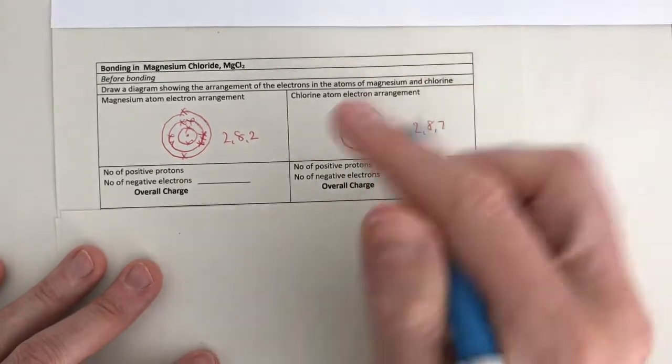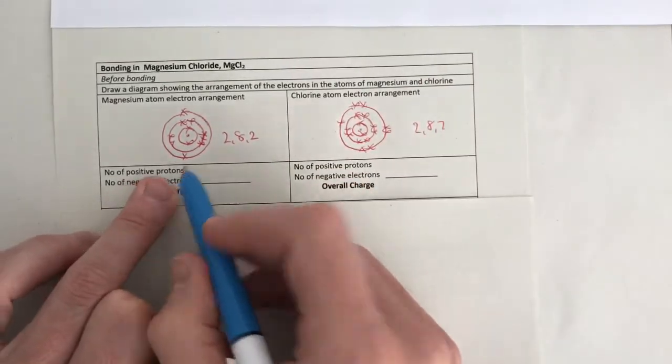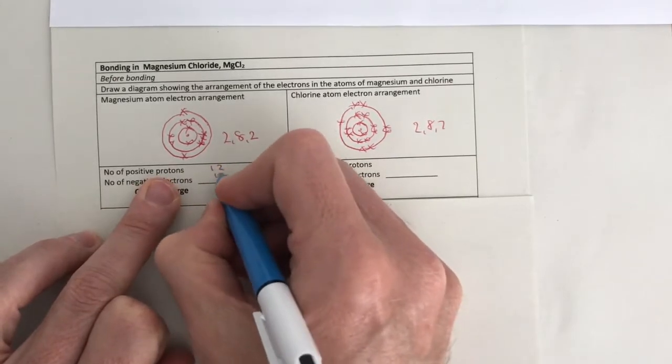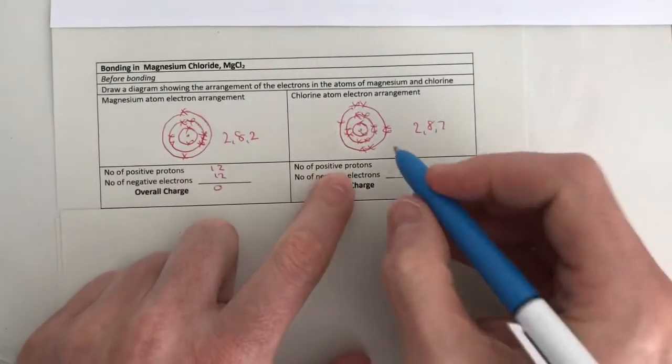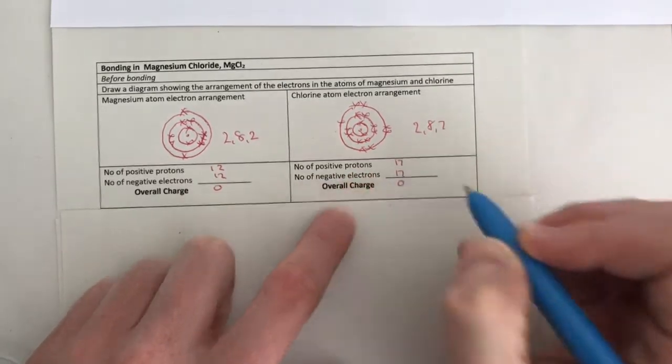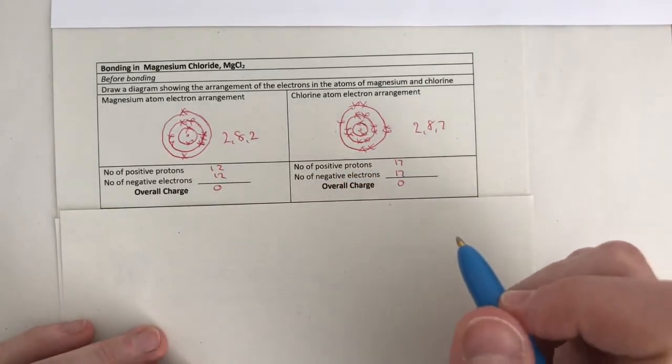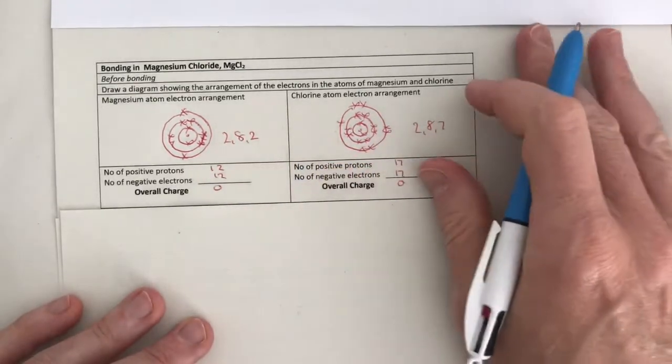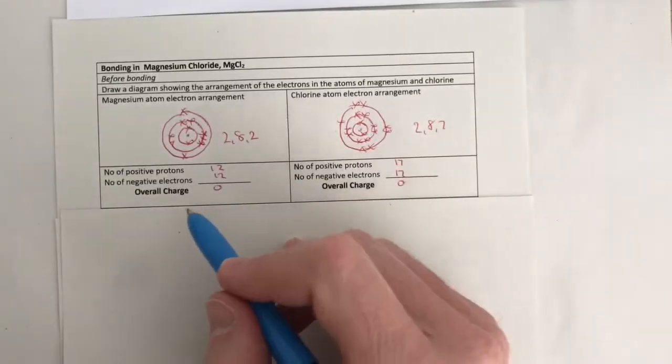Okay, just check. Positive protons, we said there was 12. It's got 12 electrons, so it's 0 charge. Positive protons here was 17. It's got 17 negative electrons, so 0 charge. So we know these atoms have no charge. Are they stable? They're not stable.